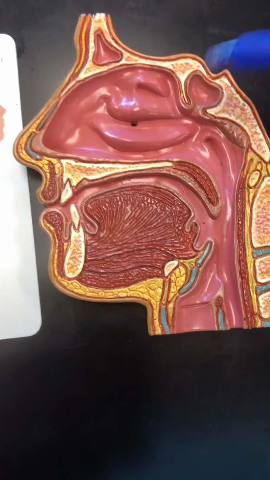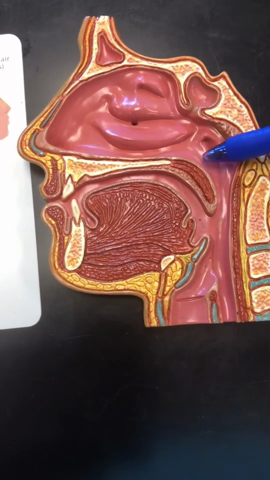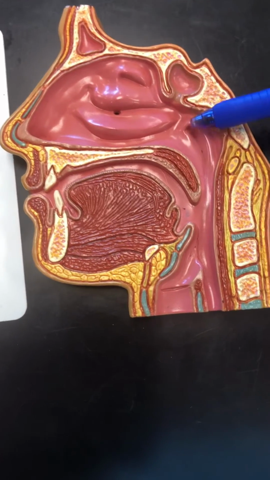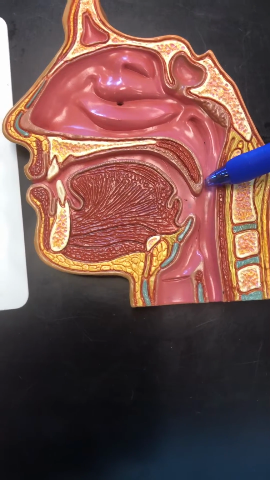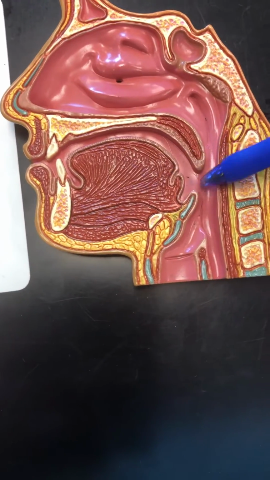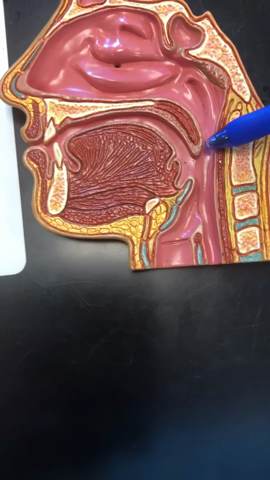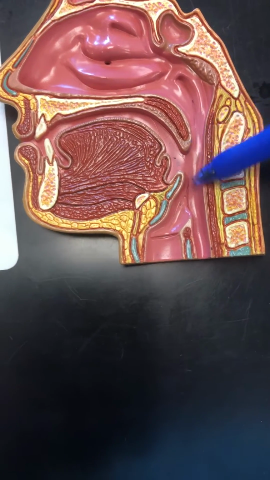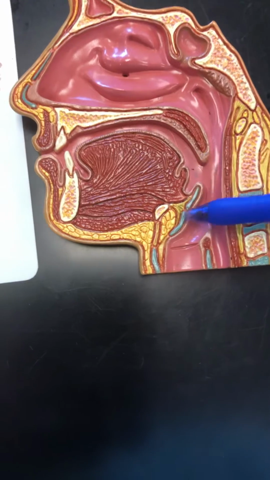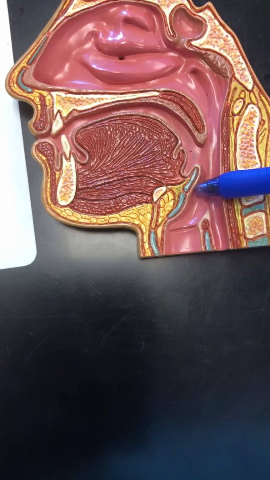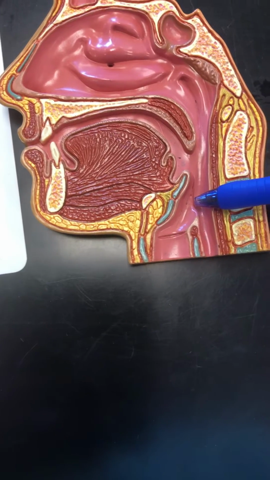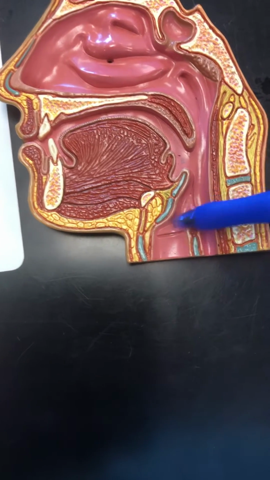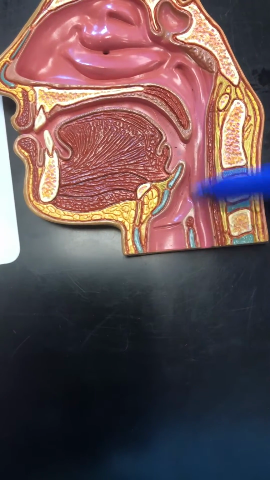So from the nasal cavity, it's going to drain into the nasopharynx. So basically this area behind the nasal cavity before we get to the uvula. And then posterior to the mouth, the oral cavity, we're going to have the oropharynx in this area. And then the area that's posterior to the epiglottis, and in this general region, we're going to have the laryngopharynx. So larynx is down in here, and then the laryngopharynx.